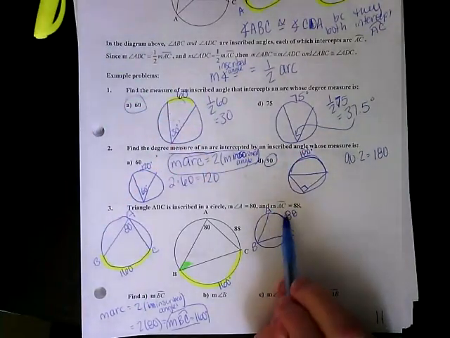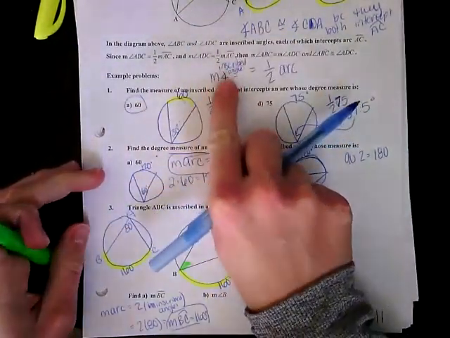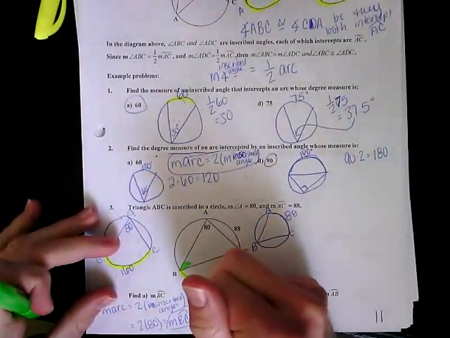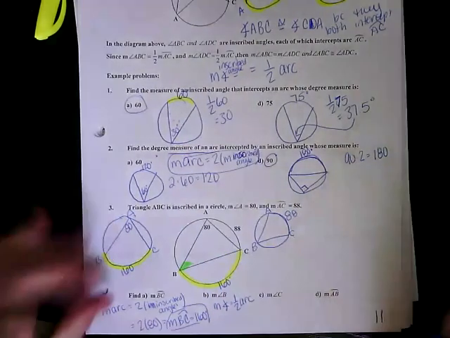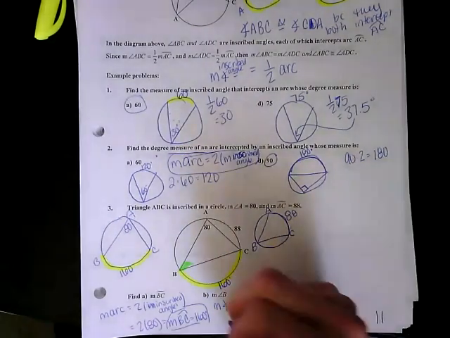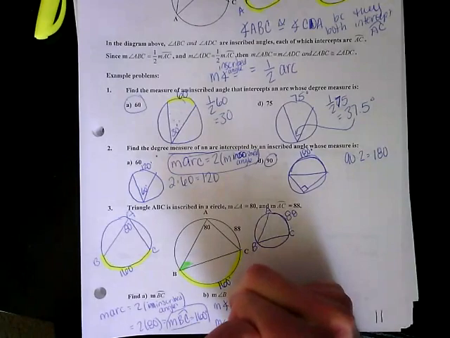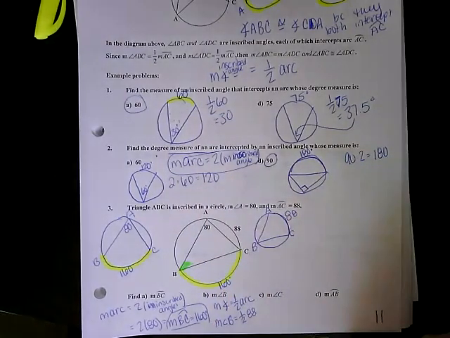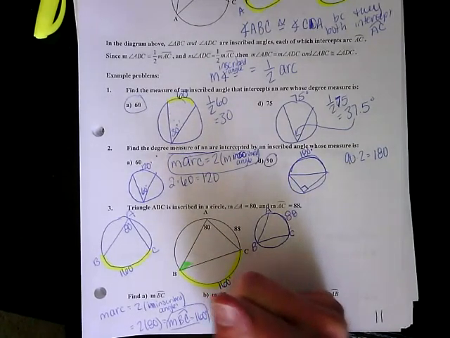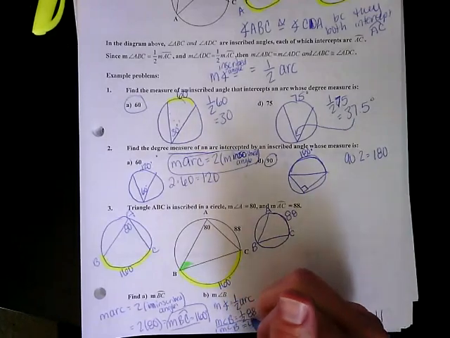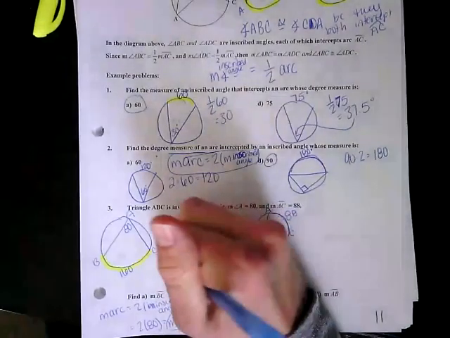Since we are given the measure of the arc, we're going to use this rule: the measure of the inscribed angle is equal to half the measure of the arc. So the measure of angle B is equal to half of 88, which is 44. So the measure of angle B is 44.